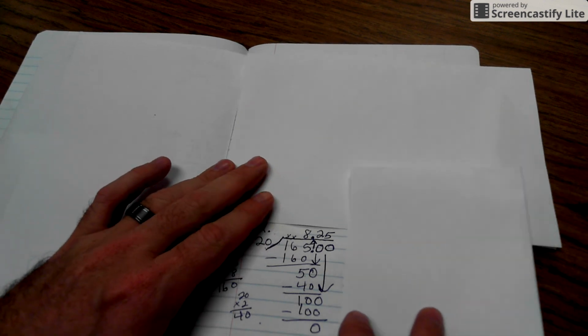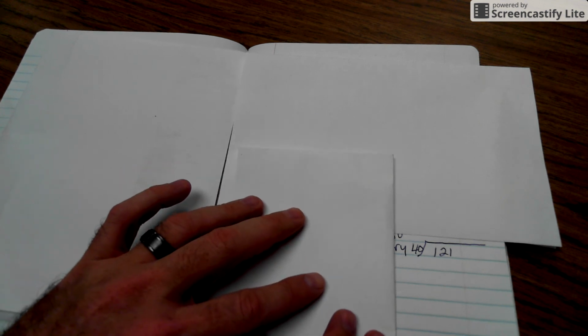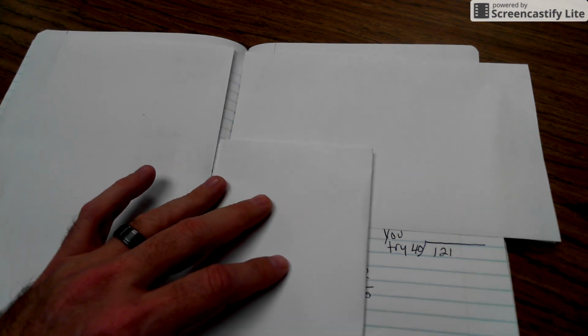Okay, now that you've done that, it's going to be your turn. Okay, you are going to try this one here. It's going to be 121 divided by 40. Go ahead and pause your video, work that out, and this is the last problem that you will try.